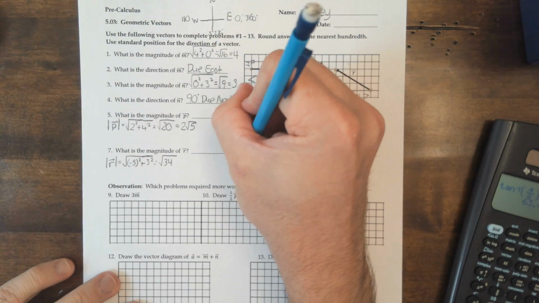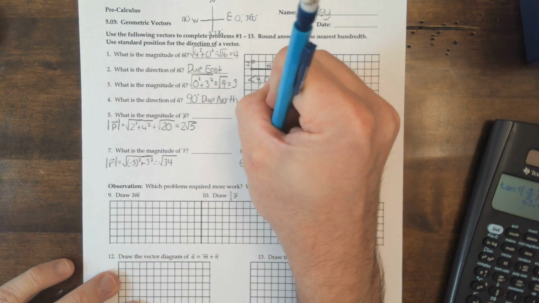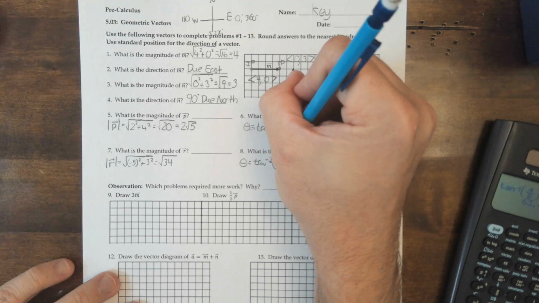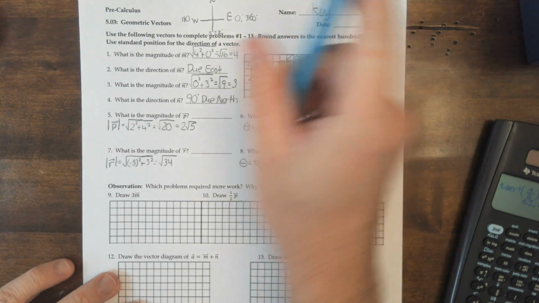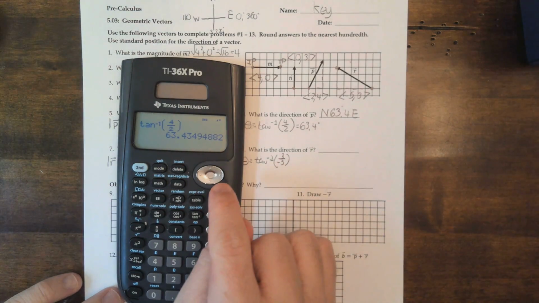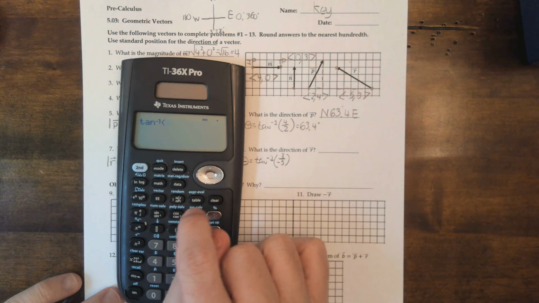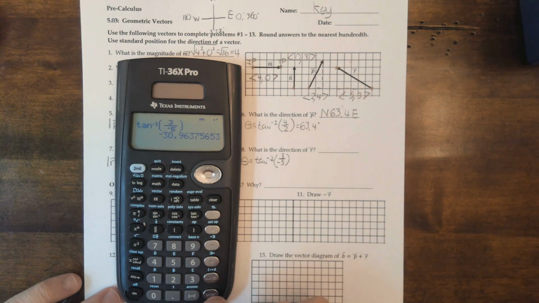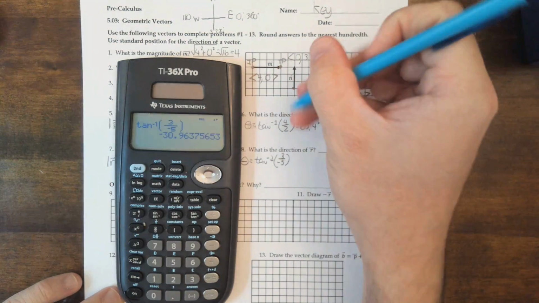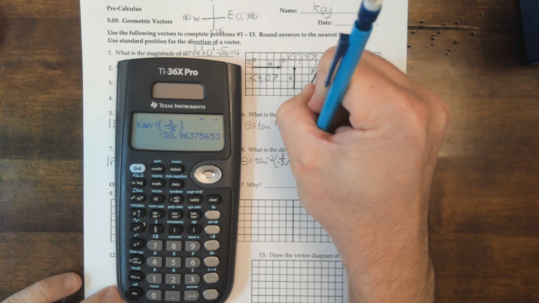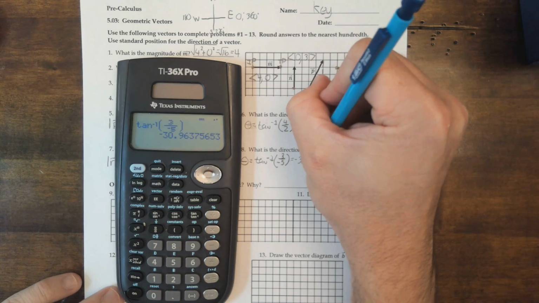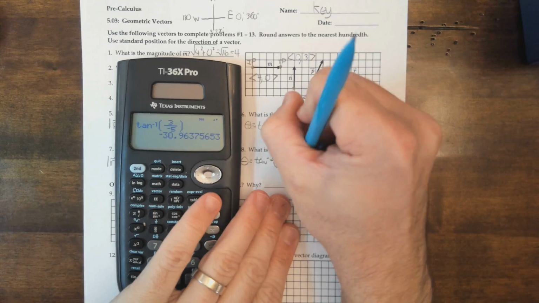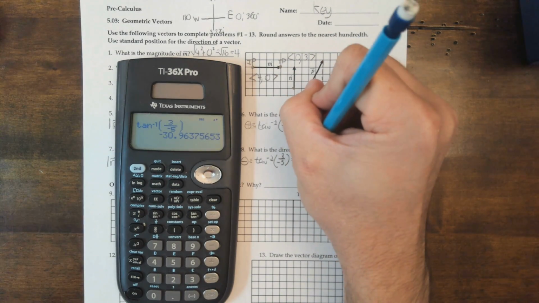Okay, direction, same thing. We're going to do tangent, so we're going to do theta equals tan inverse, and we're going to do vertical component over our horizontal, so 3 over negative 5. So let's go ahead and plug that into our calculator. So tan inverse of 3 over negative 5. And there we go. So we got negative 30 point, let's just say negative 31 because that's what it rounds to. So we'll say negative 31 degrees.